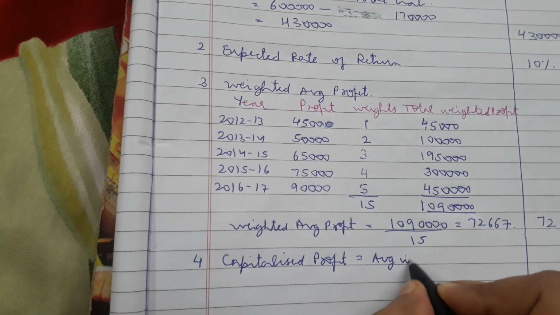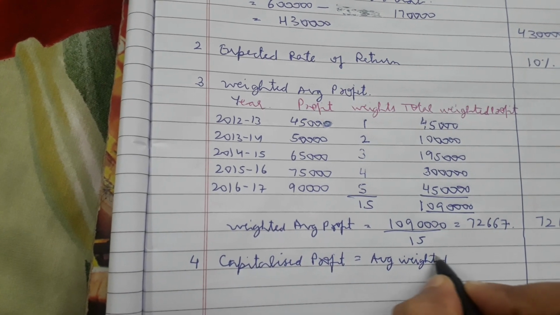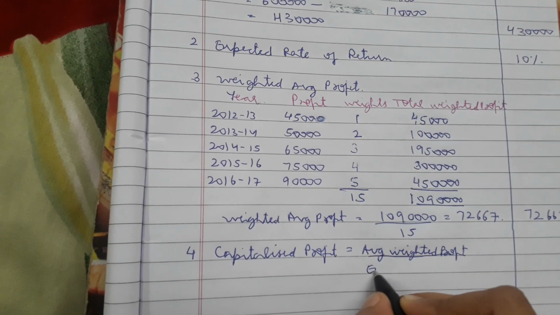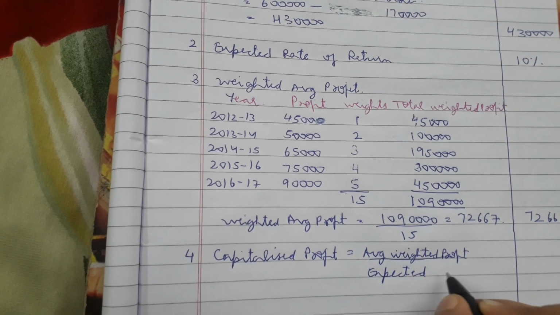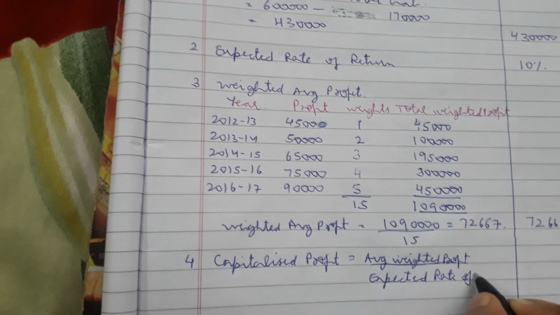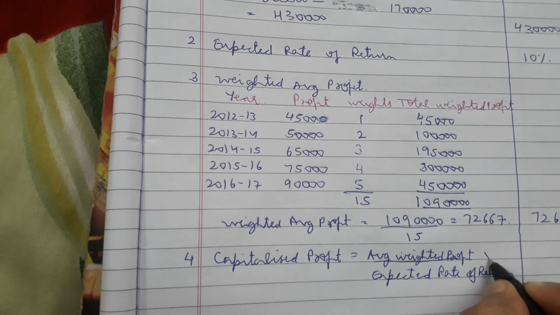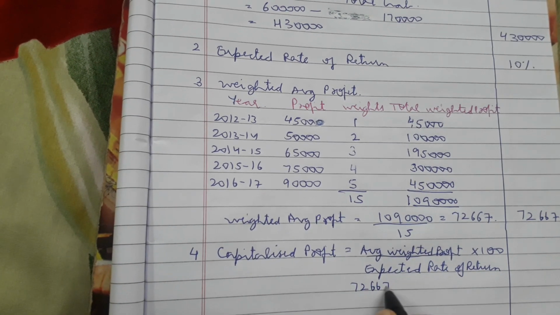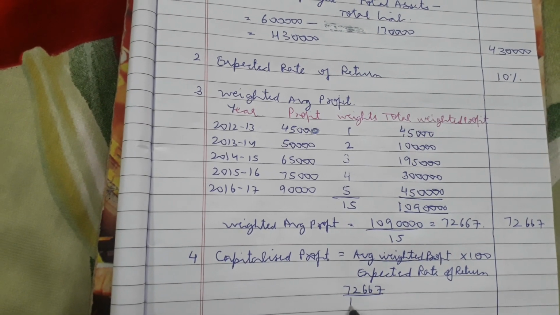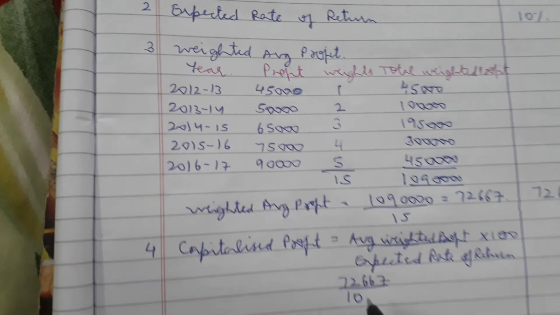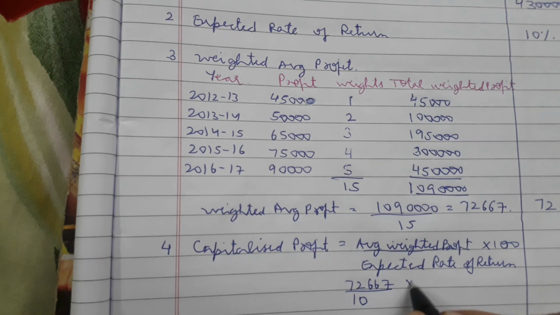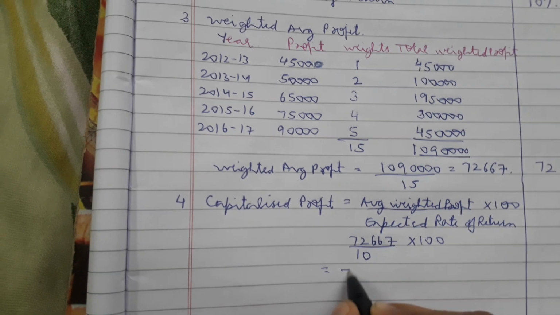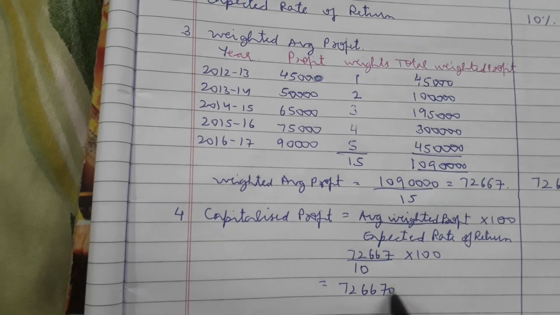Here we have found the weighted average profit upon expected rate of return into 100. Average profit 72,667 upon expected rate of return given as 10% into 100. So capitalized profit here comes 726,670.